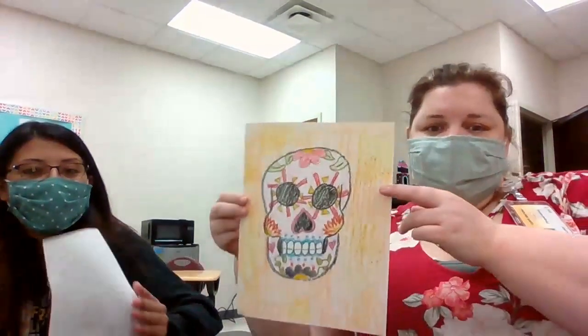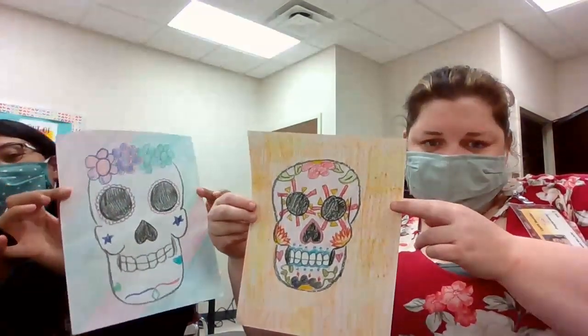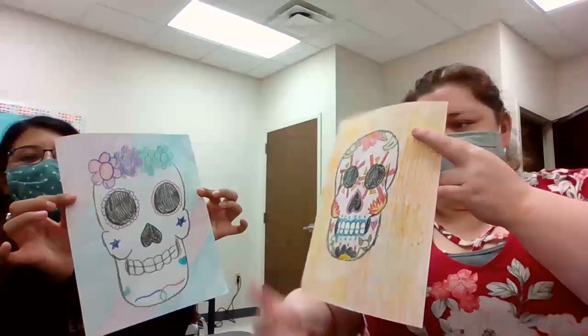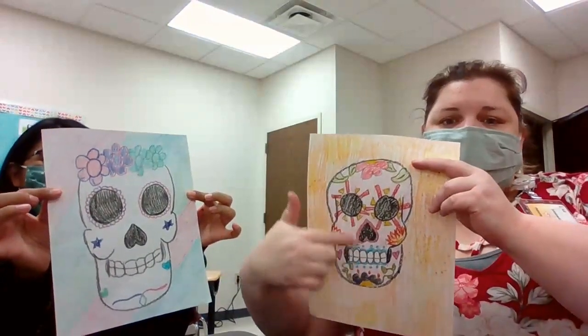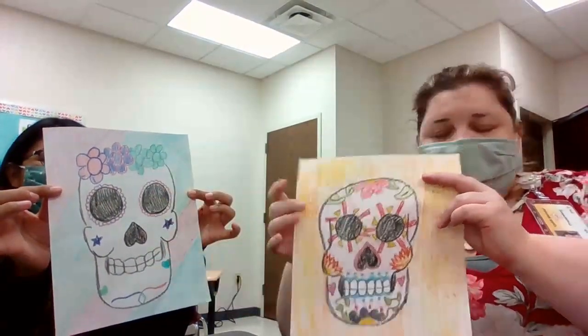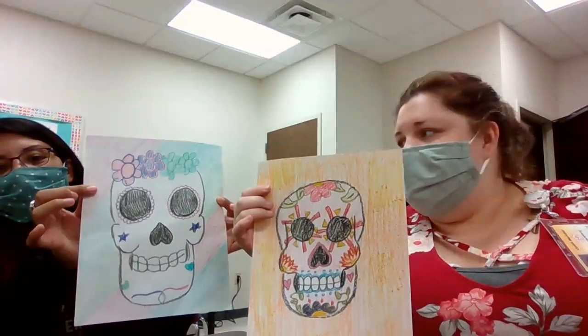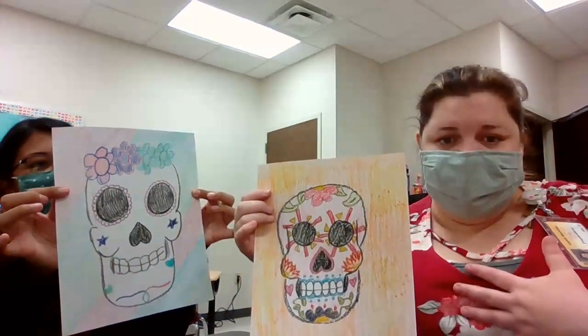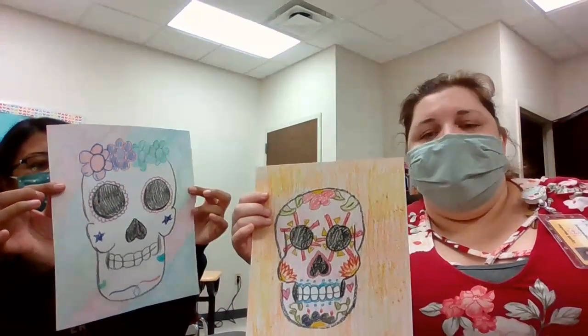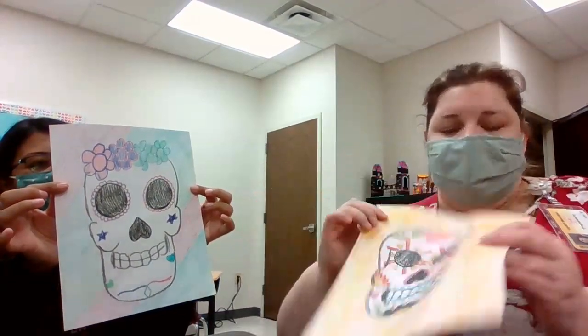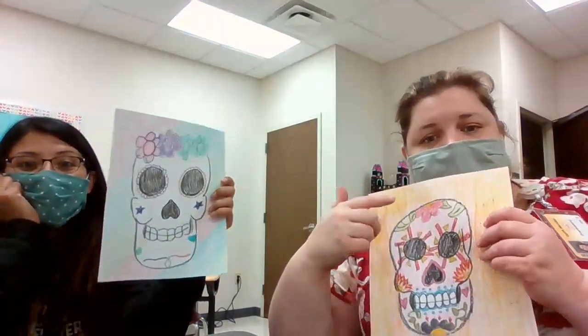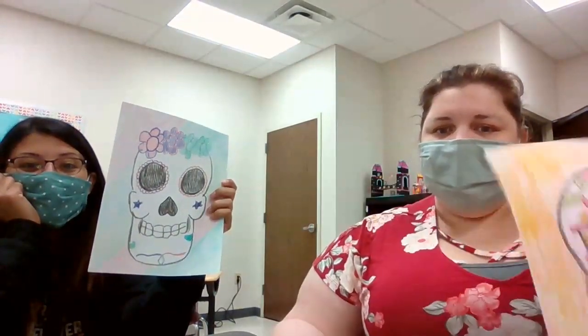Okay, scholars, so here are some great examples of what Ms. Barraza and I came up with. Coloring from corner to corner, adding details of what we feel needs to be added for our loved ones that have passed, and using all the symbolism of Hispanic heritage. So let's see what you come up with.